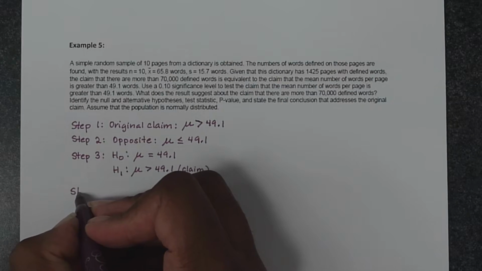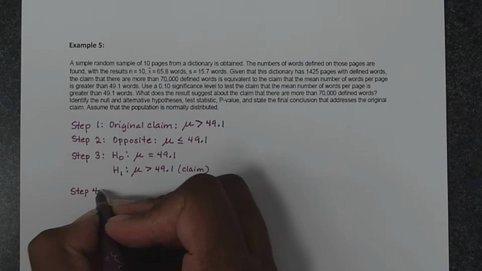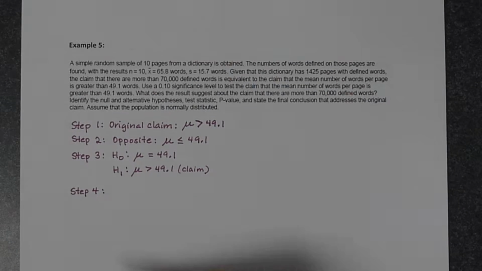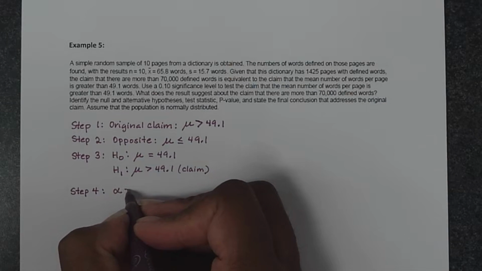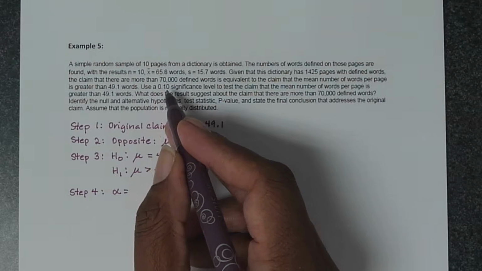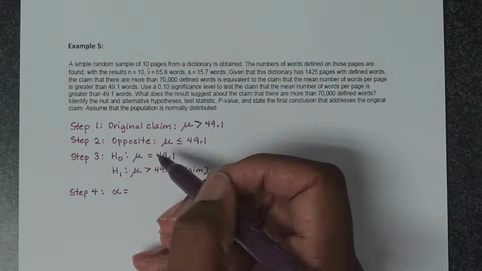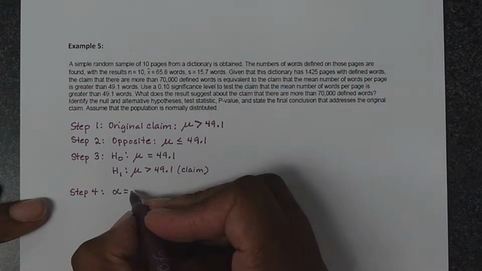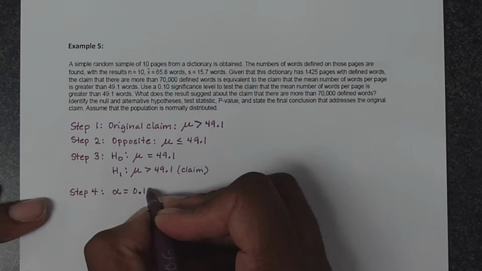Now, step number 4 is the level of significance, or the alpha level. The alpha level is indicated in the problem. Use a 0.10 significance level. So alpha will have to be 0.10.